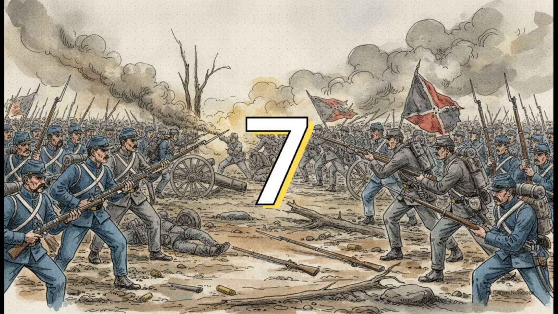They endured anywhere from 12 to 14 separate, unrelenting Confederate charges. Think about that stamina. This stubborn resistance was incredibly costly in terms of lives, but it achieved something absolutely vital. It bogged down the Confederate momentum and bought critical time for General Grant to pull back and reorganize his battered forces closer to the river.